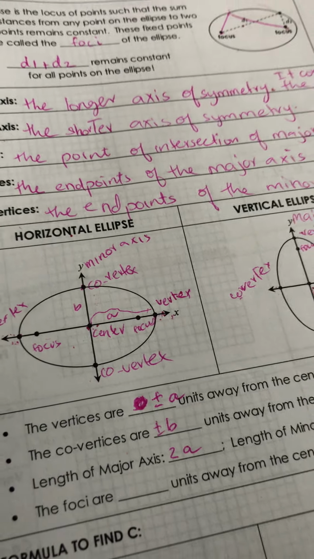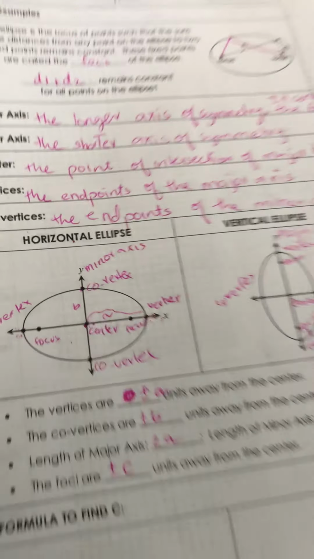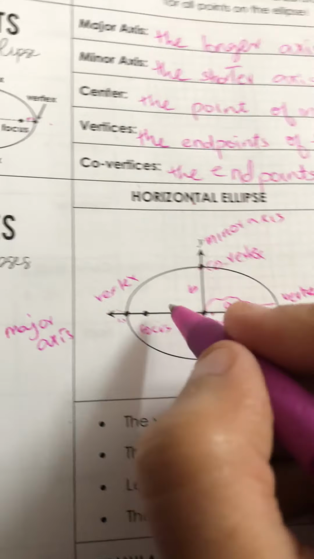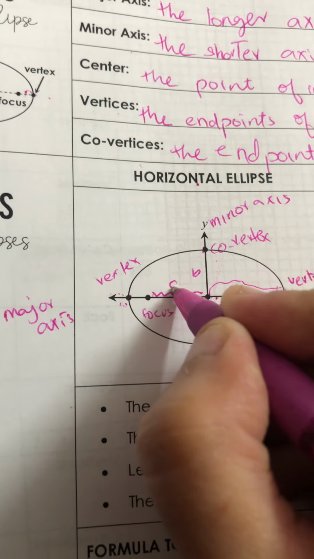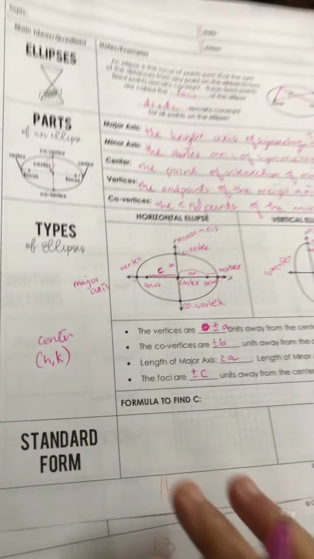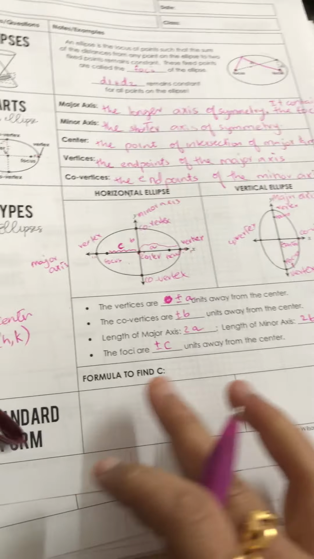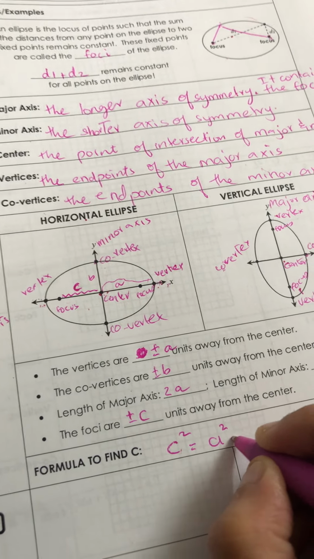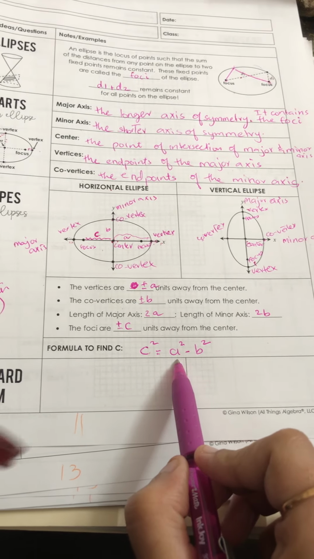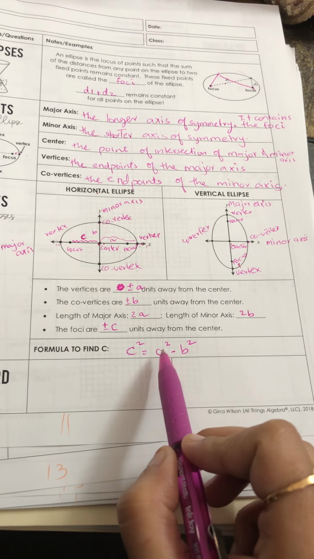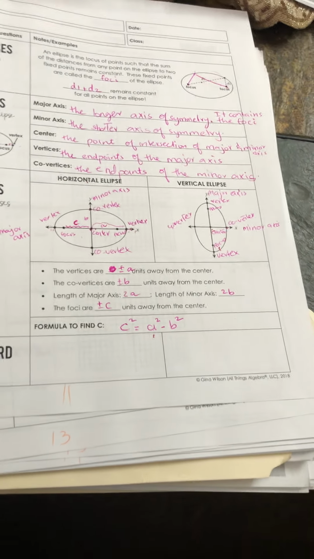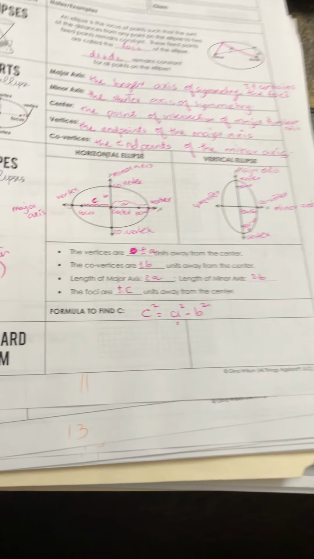The foci are plus minus c units away from the center. This distance, the focus, is c. And how to find c? I'll tell you. The formula to find c is c squared equals a squared minus b squared. Always a is the major axis, the length of the vertex a units away, and this is the co-vertex, b units. Okay, to find c, which is the distance from the center to the focus, we use a squared minus b squared.